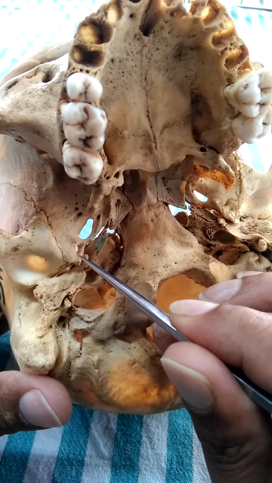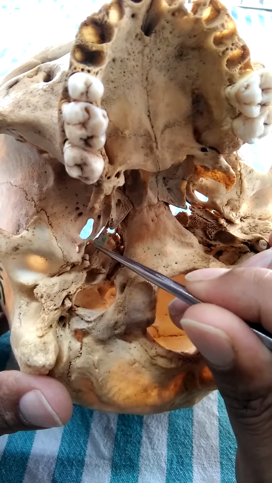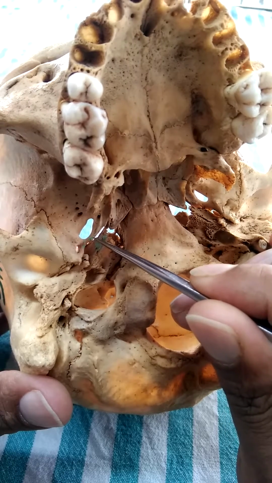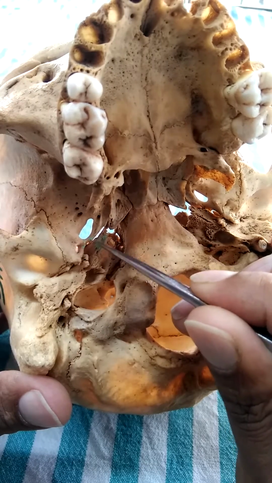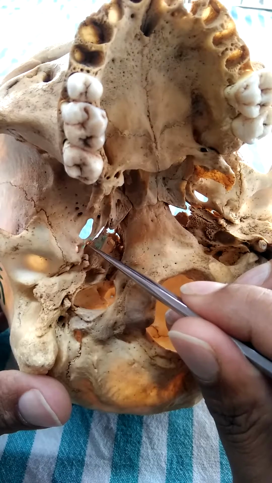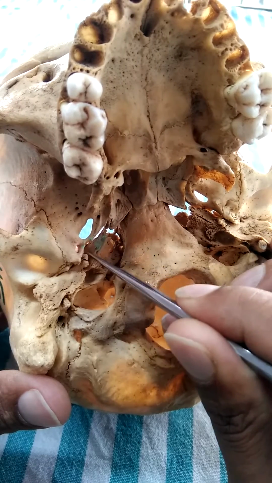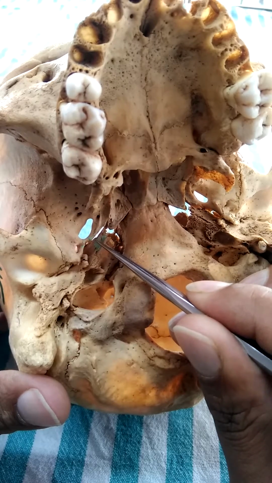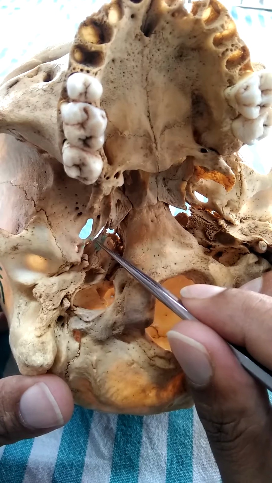Then this region is known as the sulcus tubae, that is the groove between the posteromedial margin of the greater wing of the sphenoid and the petrosal bone. This is known as the sulcus tubae, where the cartilaginous part of the auditory tube is situated.